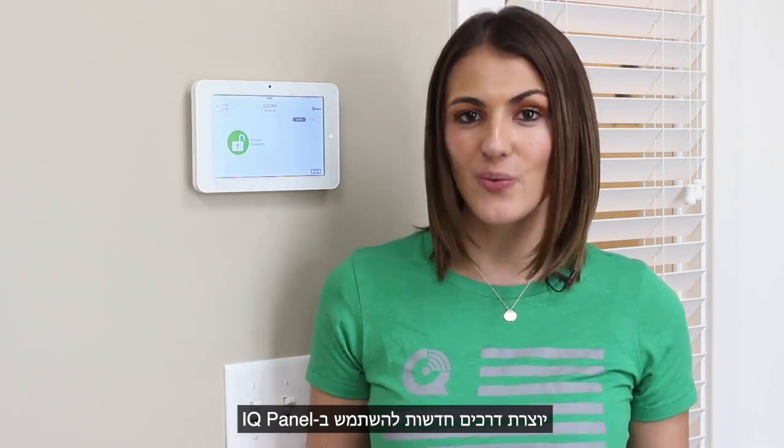Adding a network of Z-Wave devices will open exciting new ways to use the IQ Panel and truly build a secure, smart home or business.